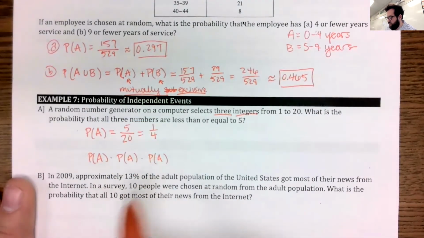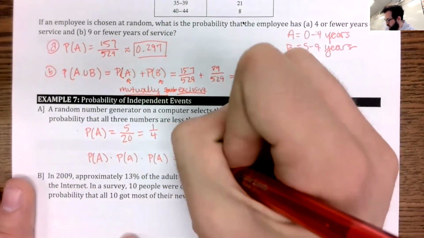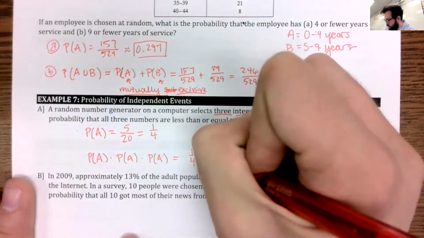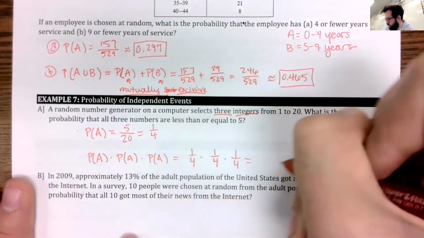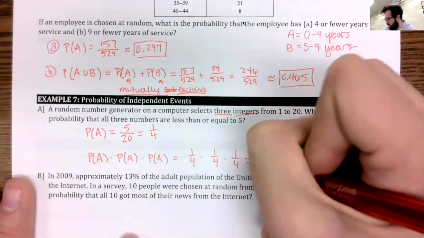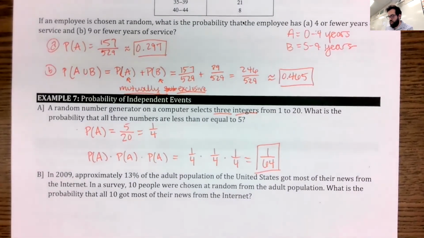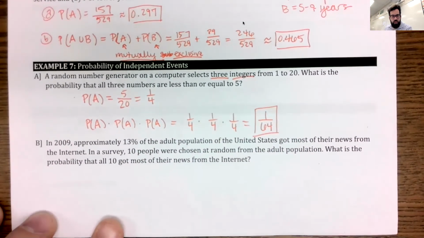Because all 3 times we're interested in the same thing, the number being less than or equal to 5. So it'll be 1/4 times 1/4 times 1/4. So 1 out of 64 times will this work and be true. Let's look at letter B.